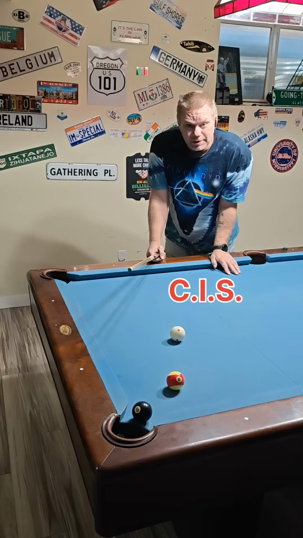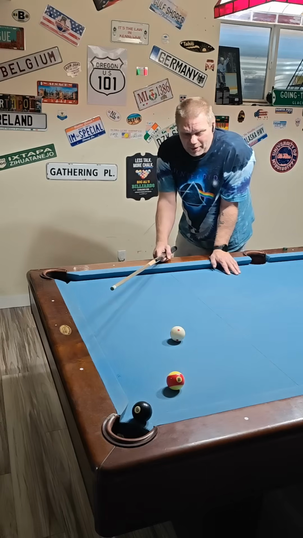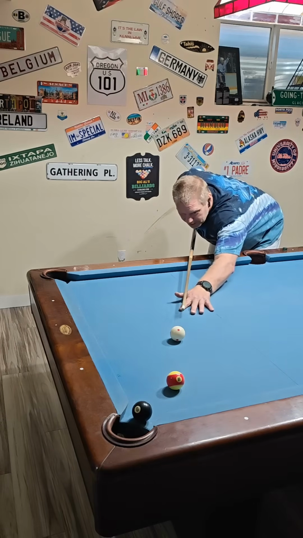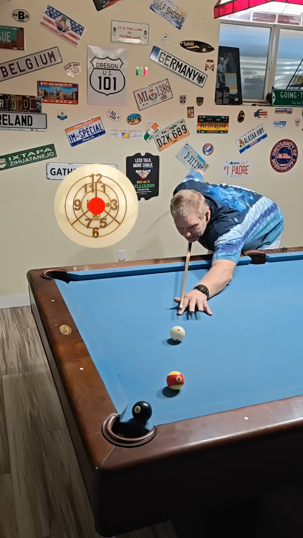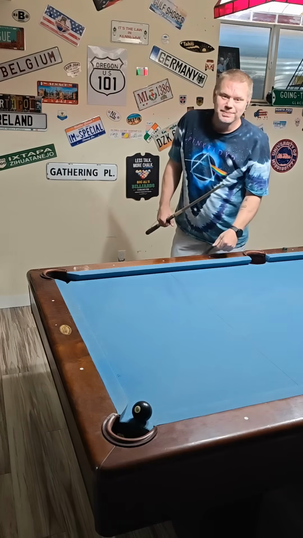This time I'm not going to play any spin. I'm just going to use cut and deuce spin, all right? As I hit the right side of this 11, it's going to put a right spin on that ball. I'm going to hit a little bit hard, try to avoid the double kiss. Check it out. All right, just like that.